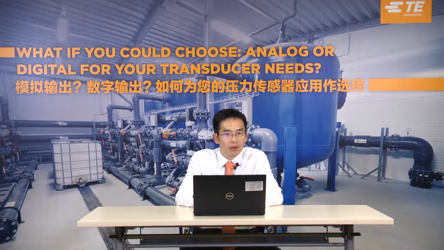But if the transmission distance is very close and you want fast data transmission, a digital sensor through a bus is reasonable. And if your power supply is a battery, a digital sensor with very low power consumption is probably your best choice.